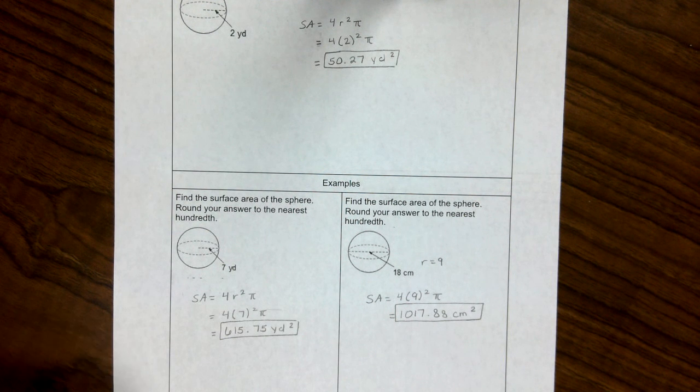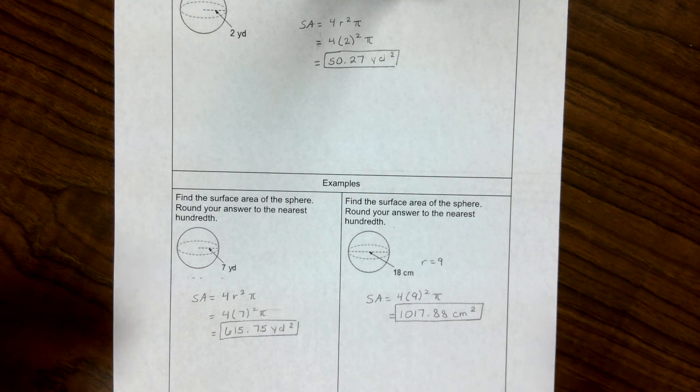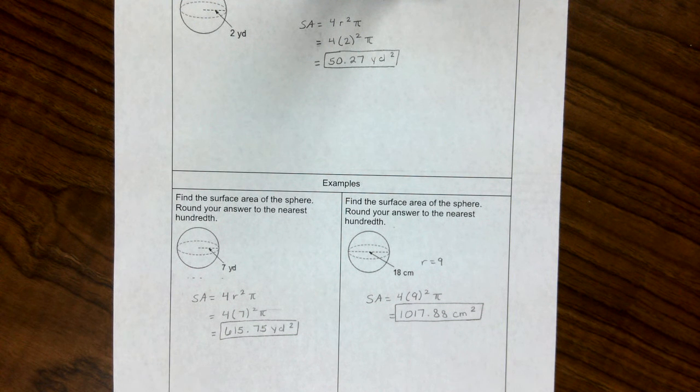And that's it. That's all the surface area we're going to do. So I know this video is a little bit longer, but I wanted you to do it all at once. So you've got the process for prisms, you've got the process for cylinders, and you've got your formula for a sphere. So make sure you understand how to do all of this, and you can complete your assignment.